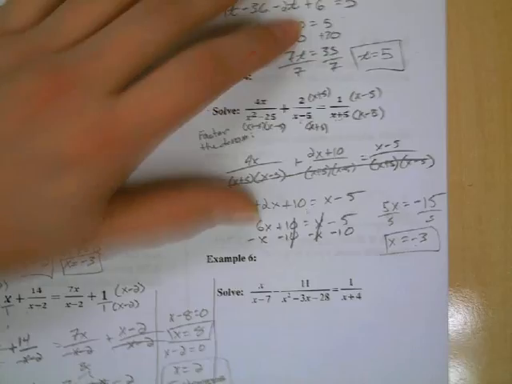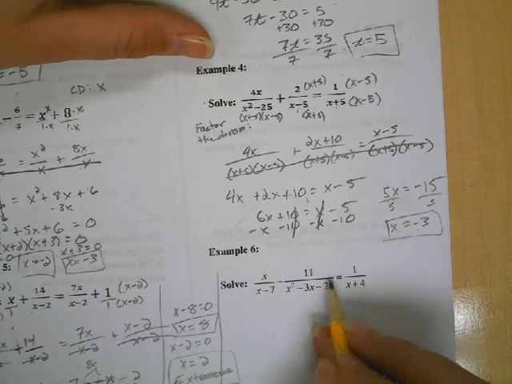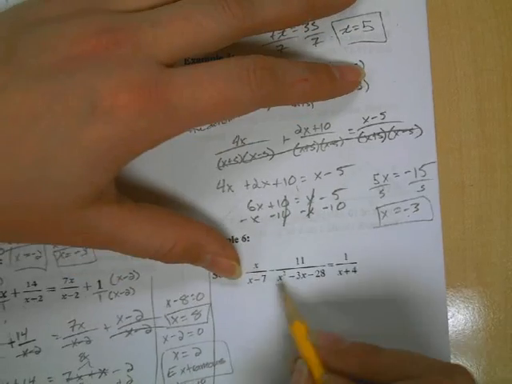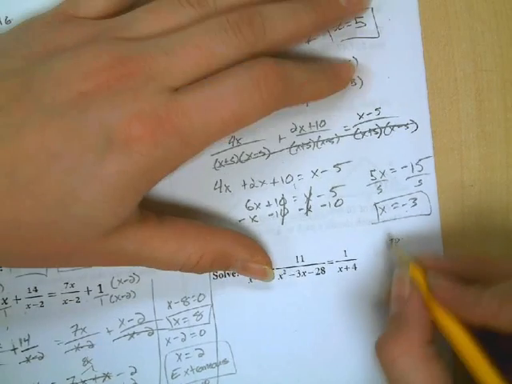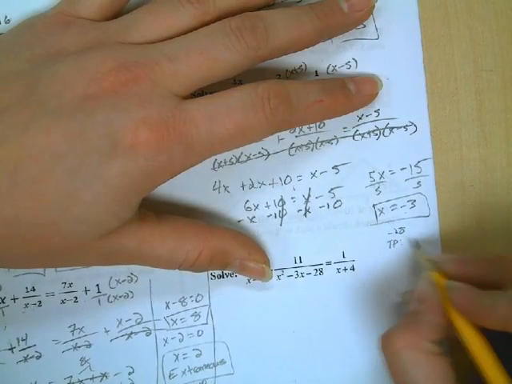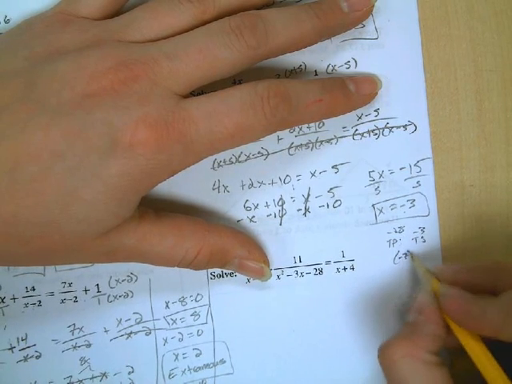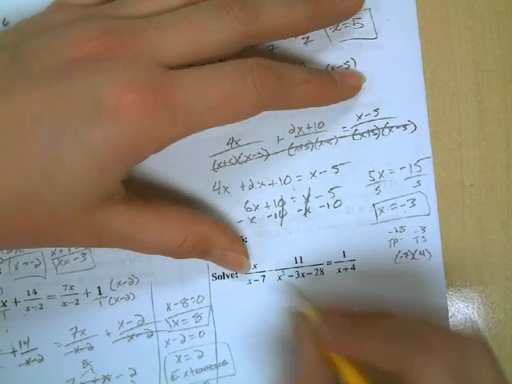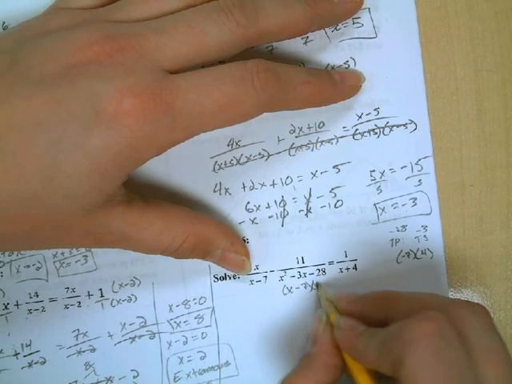Okay, so 6 is going to look pretty much the same. We've got to start by factoring first. So here, my target product is negative 28. My target sum is negative 3. My two numbers would be negative 7 and positive 4. So this is going to be x minus 7, x plus 4.